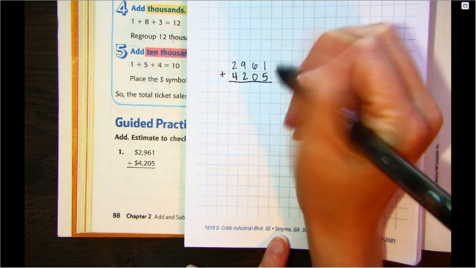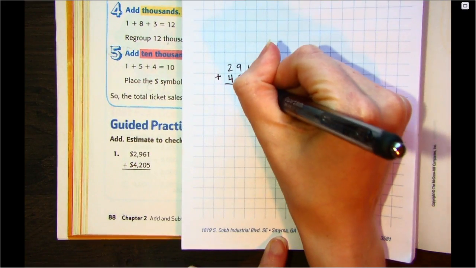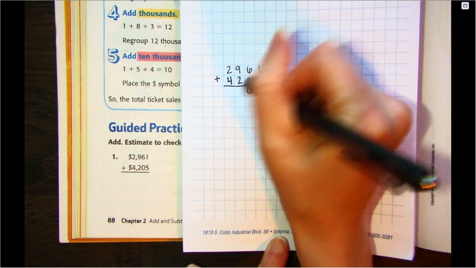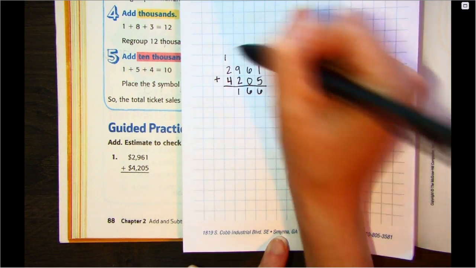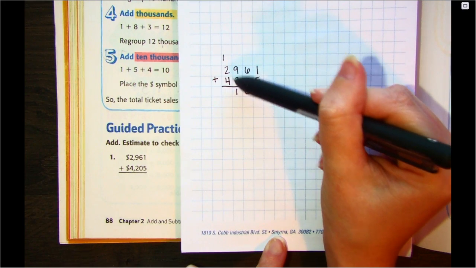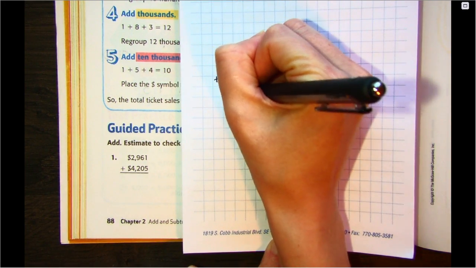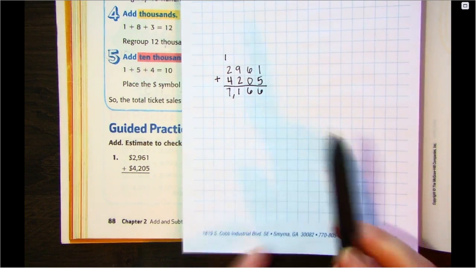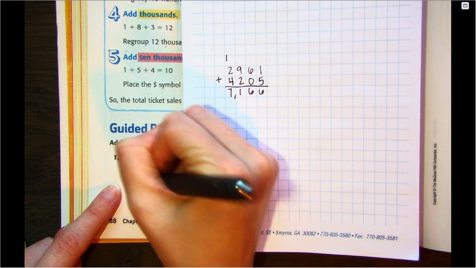1 plus 5 is 6. 6 plus 0 is 6. 9 plus 2 is 11. So one of the ones is going to go down here. I'm going to carry the other one. And then 2 plus 4 is 6, plus that extra one is 7. So my answer is 7,166. So I'm going to come over here and just copy down my answer.